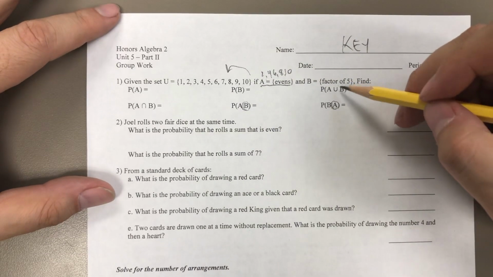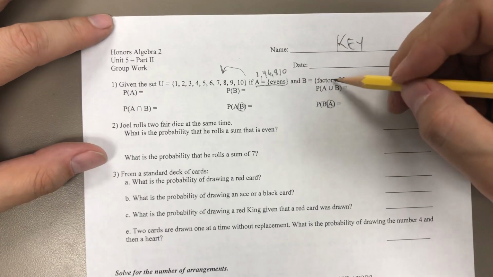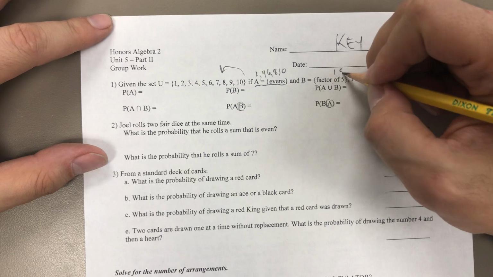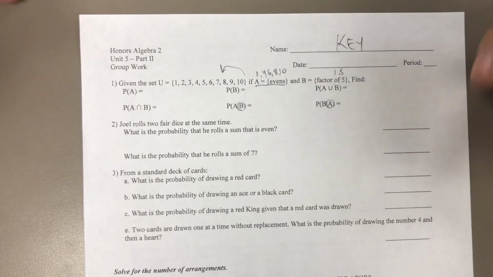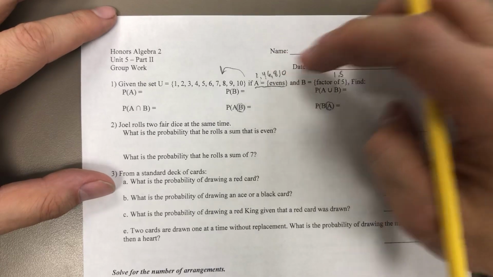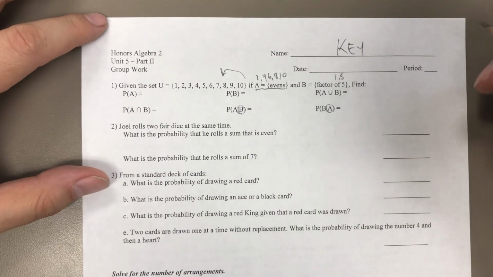And then from B, it's the factors of 5. That's numbers that divide in evenly. The numbers that divide into 5 evenly would be 1 and 5. That's it. We're probably going to change this for next year because if you notice, there aren't any common elements here. So some of these questions are going to be really easy to answer as a result.